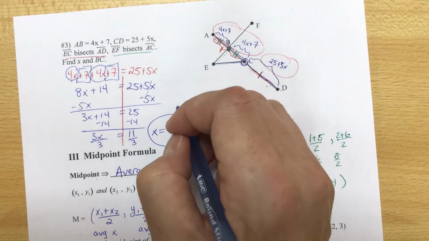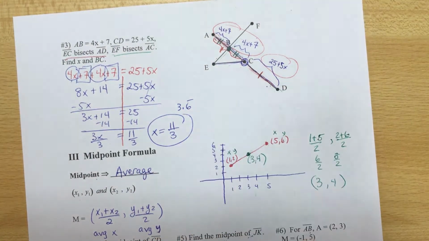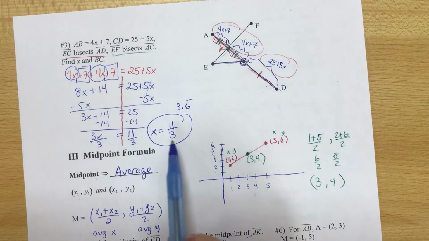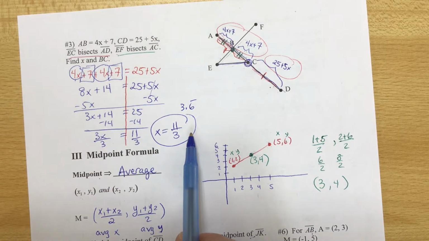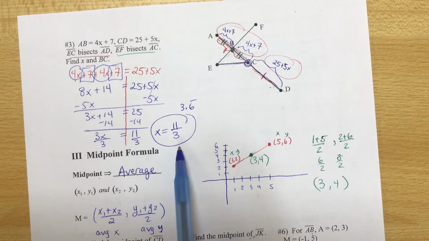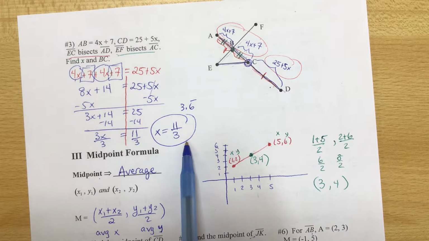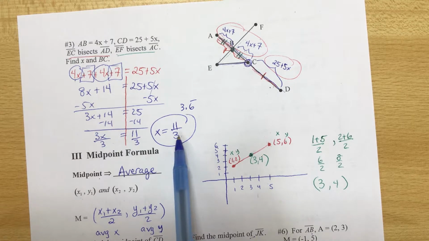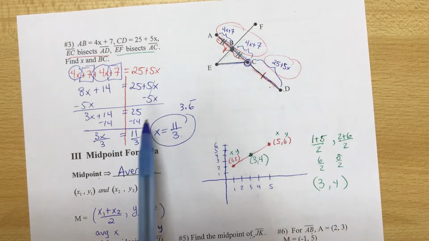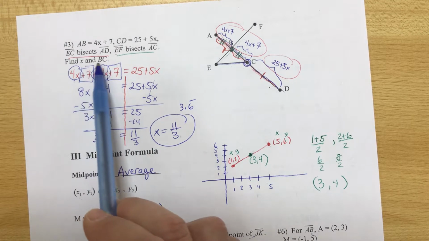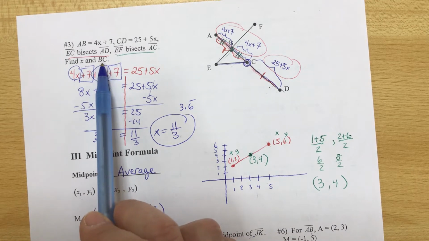Now, as a decimal, you could say that's 3.6 repeating. In this case, I would prefer to keep it as 11 over 3. Honestly, I don't like the fact that I have a fraction, but it doesn't mean that I'm wrong. You will get fractions and you will get decimals in geometry, in any math class. So don't assume that you're wrong. Let's plug it back in and see if this actually works. We wanted to find x, and we wanted to find the length of BC.